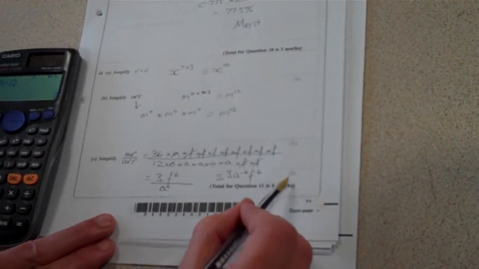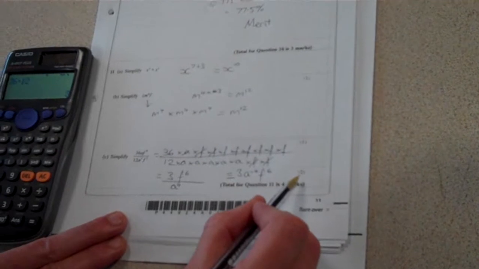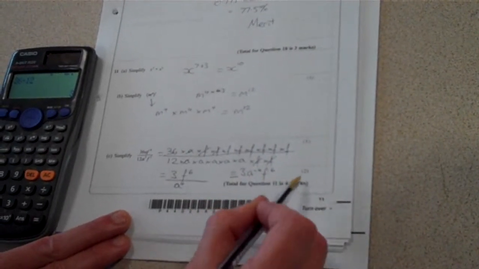The reason why this is 2 marks is if you get a couple of the terms correct, you'll get 1 mark. If you get all 3 parts right, you get your 2 marks.